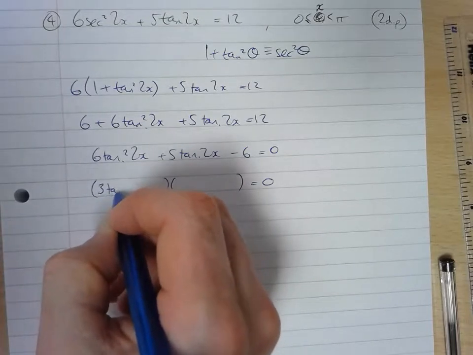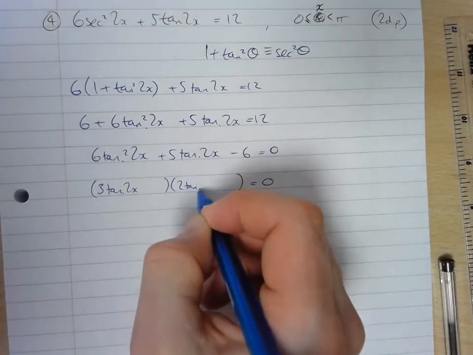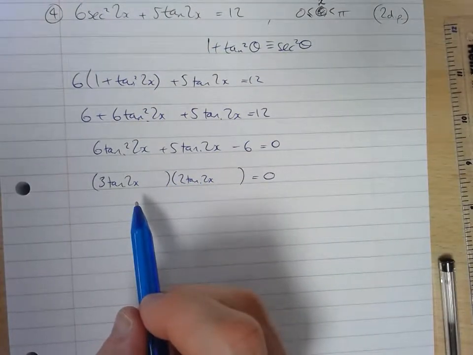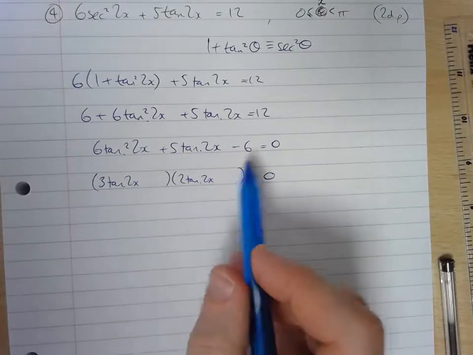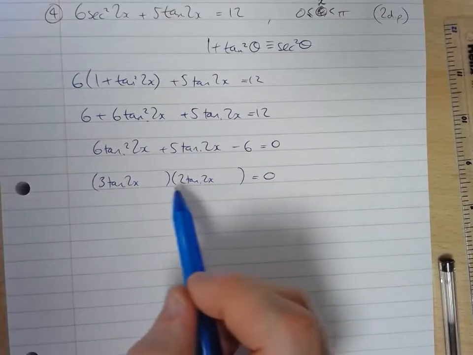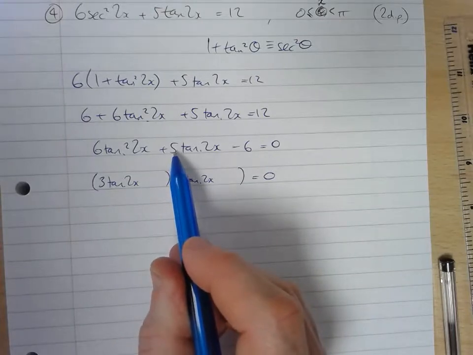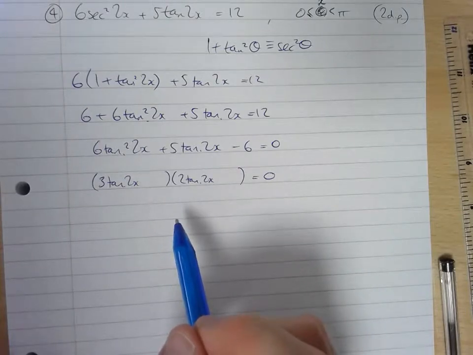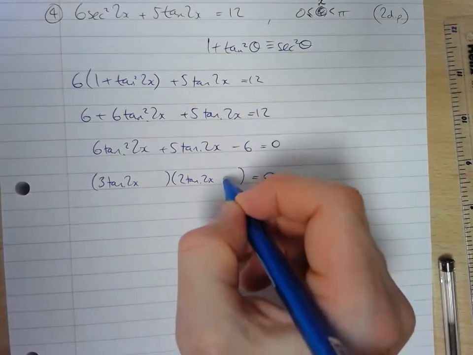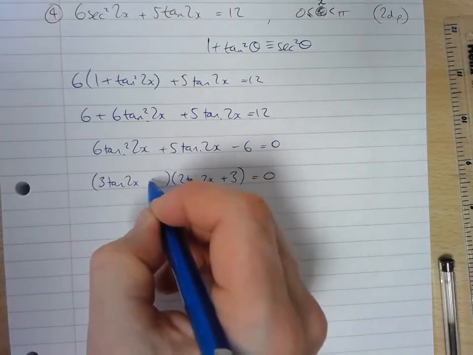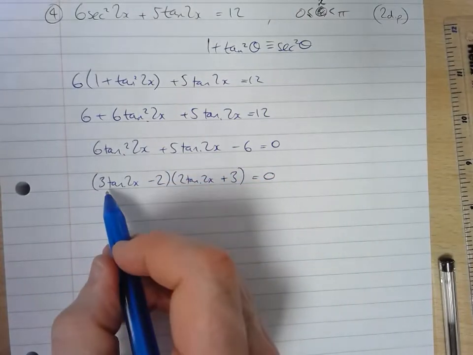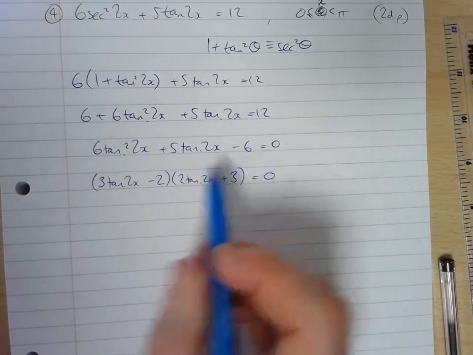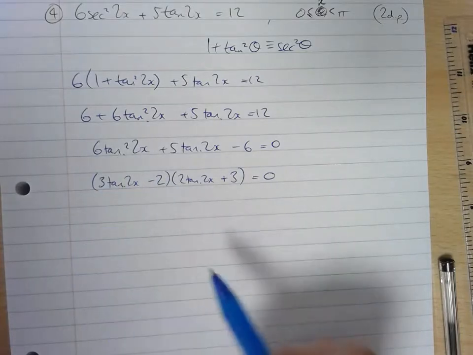So 3 tan 2x and 2 tan 2x. So let's see then, if we had a 9, so 3 times 3 is 9, and then we had 2 times 2 is 4, we'd be generating a sort of 5 difference there. So 9 minus 4 is 5, so that might be a way forward there. Now that would mean a positive 9 and negative 4, so 9 tan 2x minus 4 tan 2x gives us the 5 tan 2x, minus 2 times 3 is minus 6, 3 times 2 is the 6 there that we need, so that seems to work nicely.